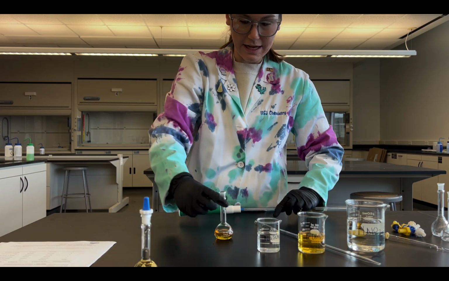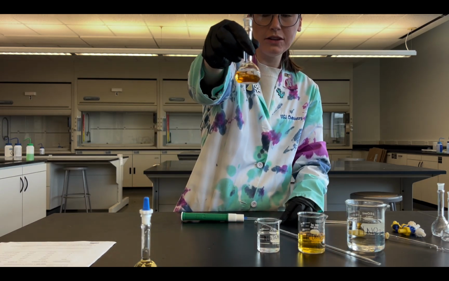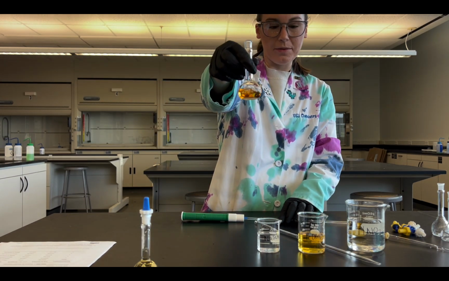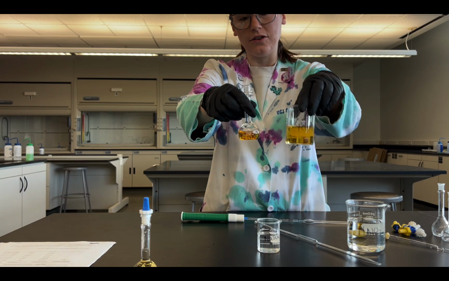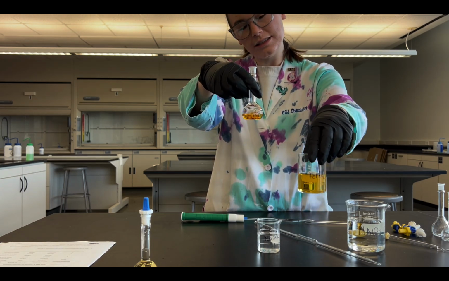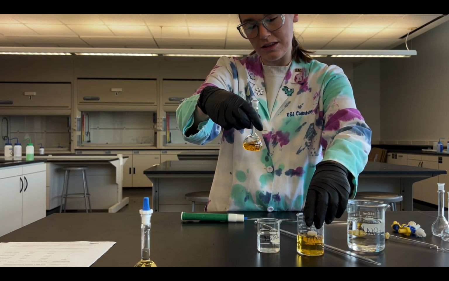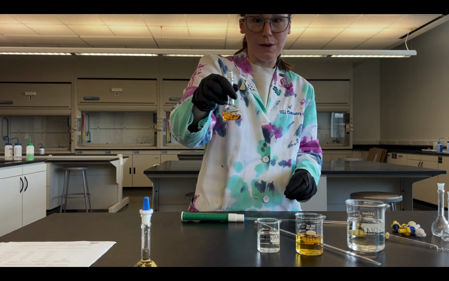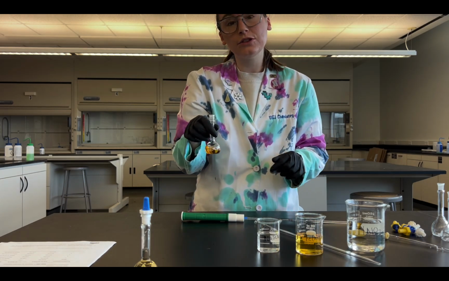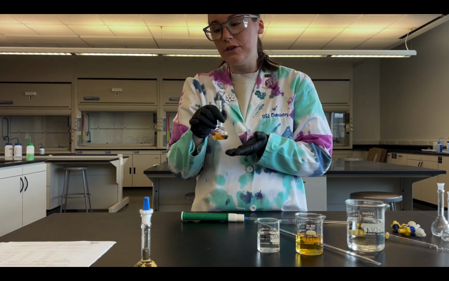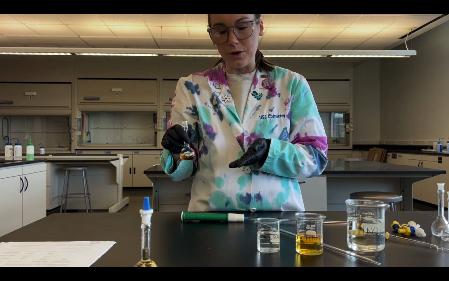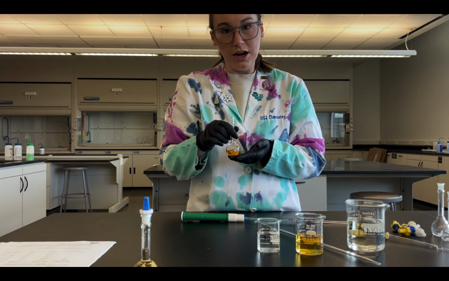So now you can see how my solution got a little bit darker. It went from that yellow color of the iron nitrate to now a more orange color. That's the start of that red solution that the iron thiocyanate is starting to make. This is our lowest concentration solution out of the entire list. So as I get lower and lower, it's gonna get darker and darker, okay?